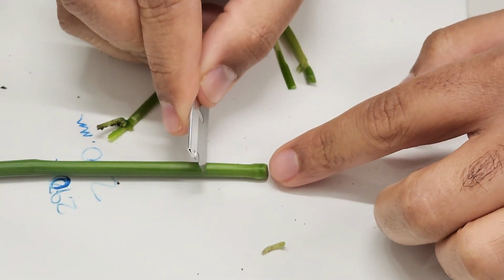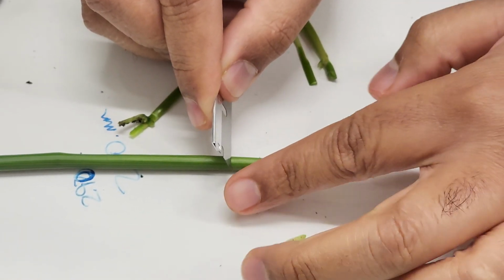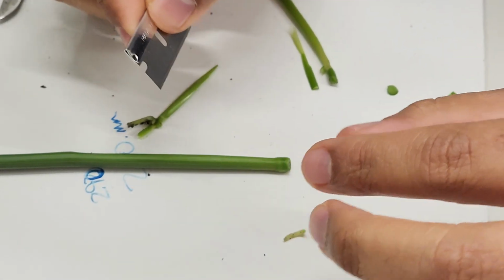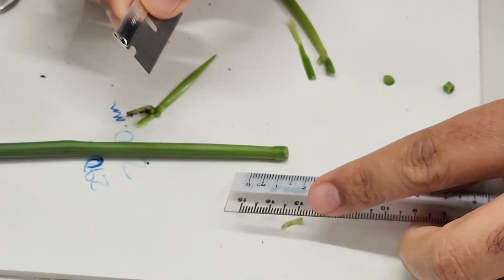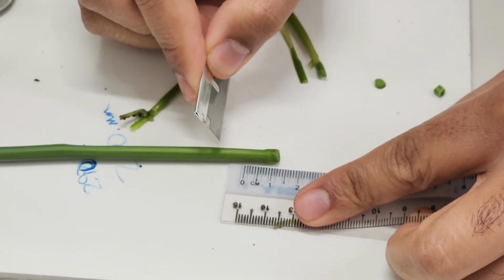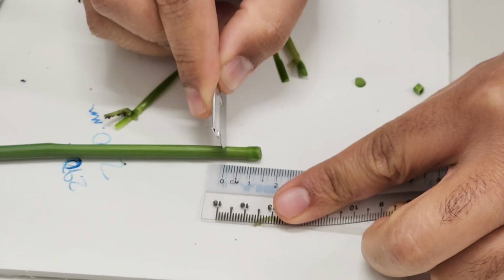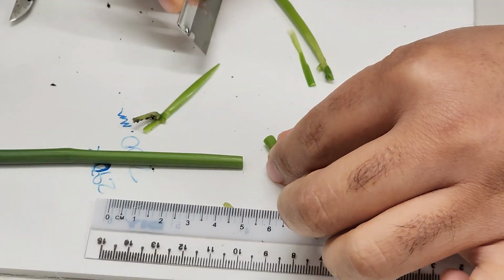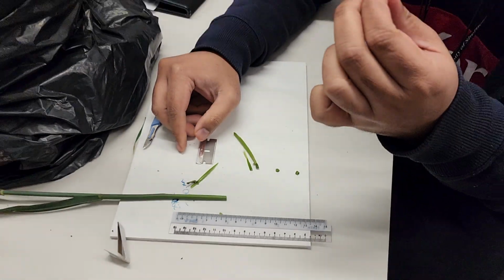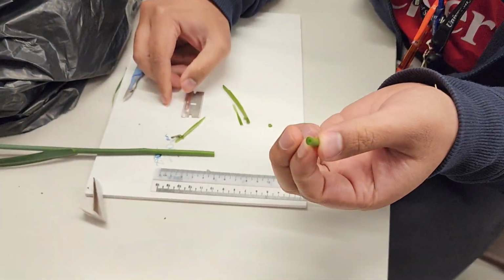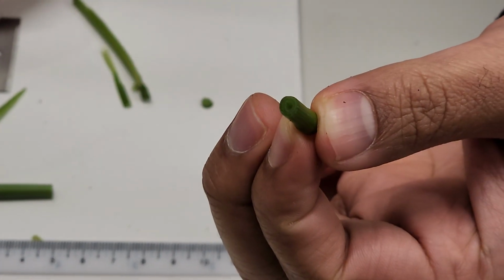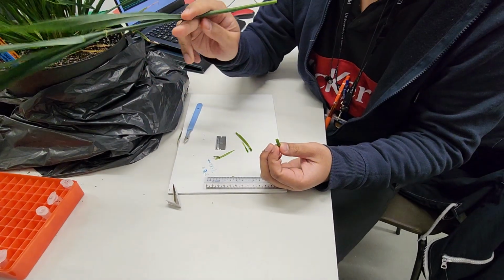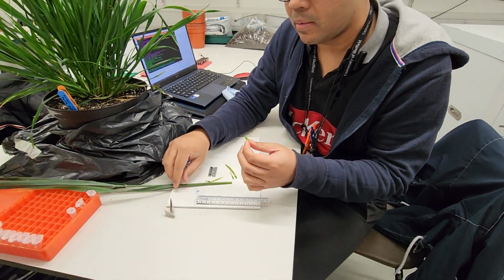Yep. So let's say we take... Do you have a ruler? Yes. Let's take about 1 centimeter or so. Yeah, about that much, 1 centimeter. Yeah. So, any meristem? Can you see any meristem? Yeah. This is a problem with stem elongation. It's hard to identify where the meristem is.